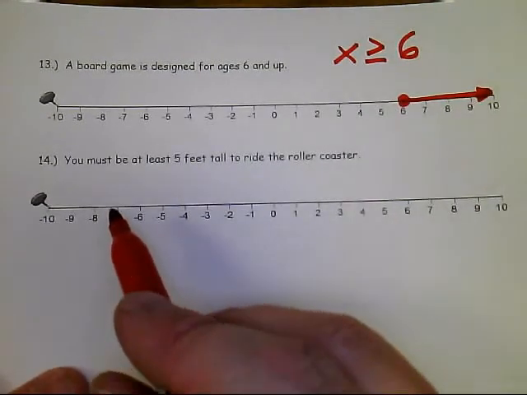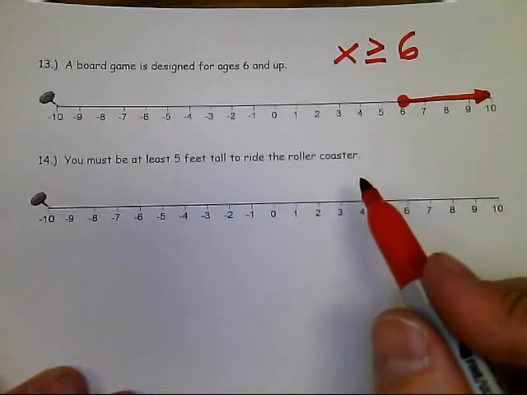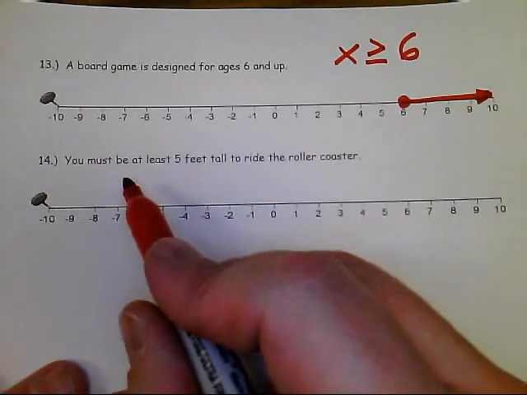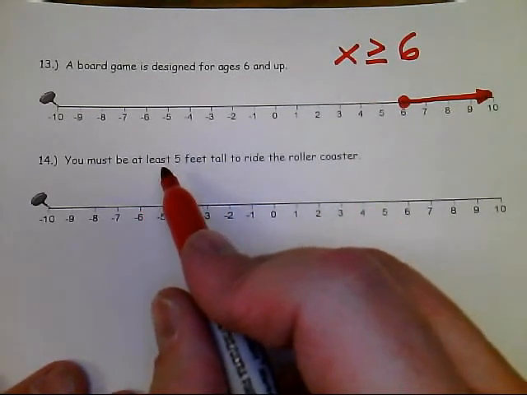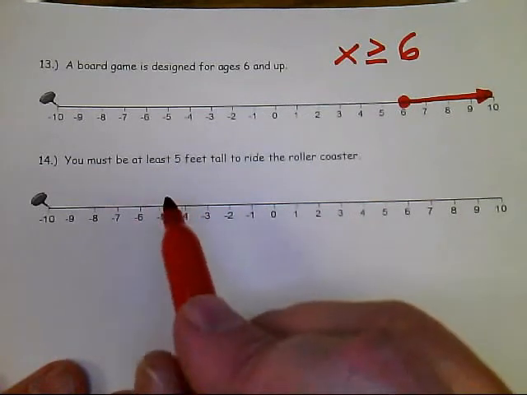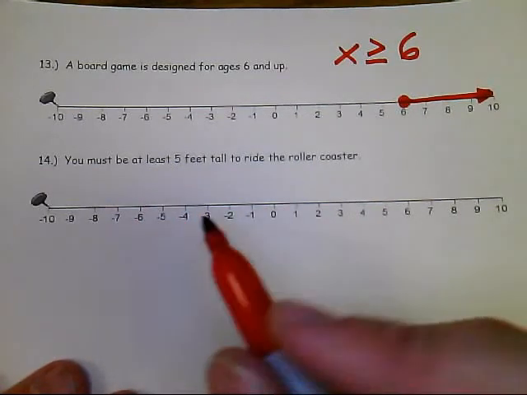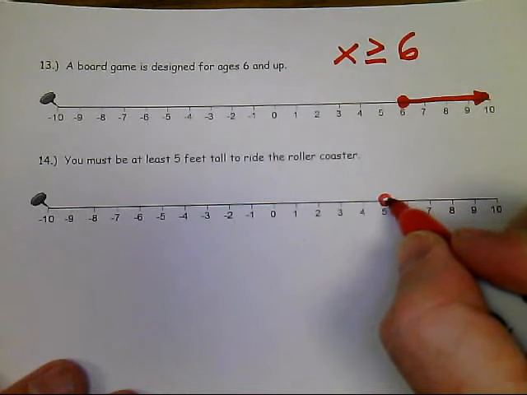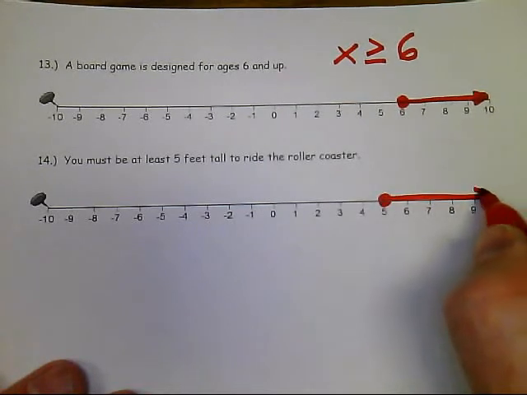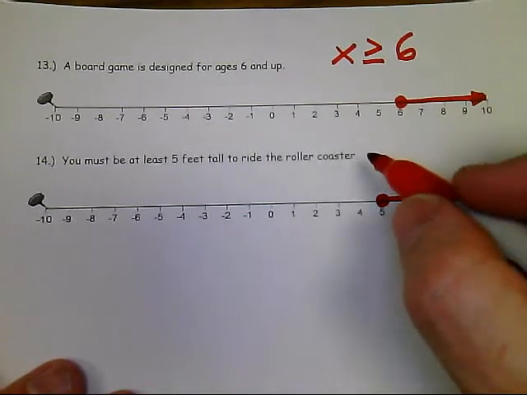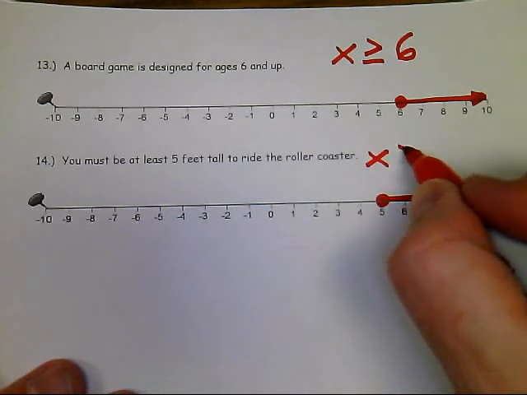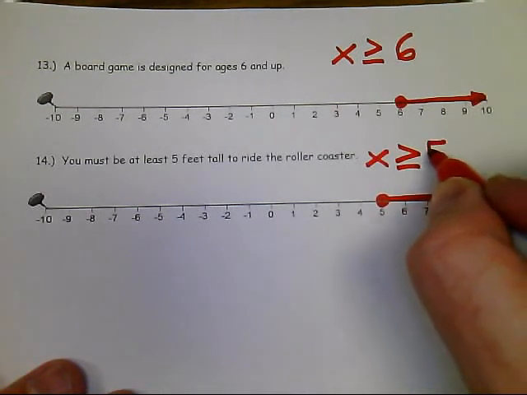It says you must be at least 5 feet tall to ride the roller coaster. At least. Some people look at this phrase and think, oh, at least must mean smaller. But if you want to be at least 5 feet tall, you've got to be either 5 feet or bigger than 5 feet. So this inequality would be x is greater than or equal to 5.